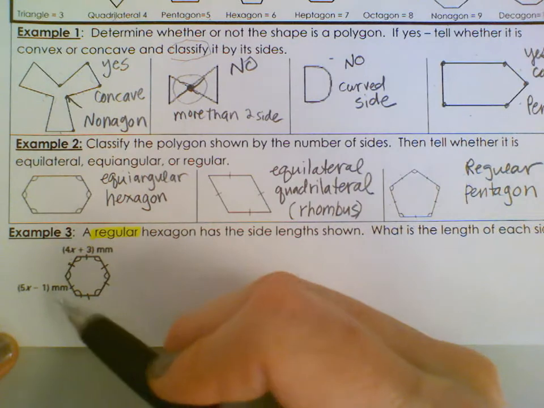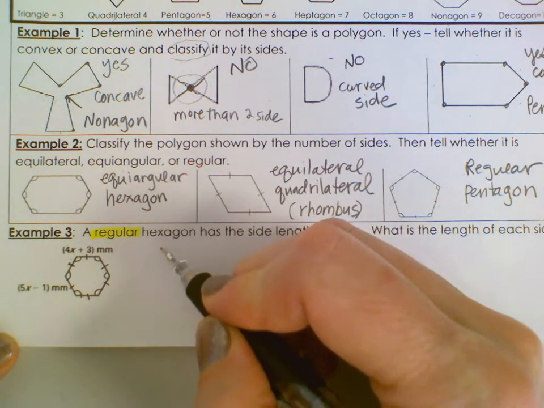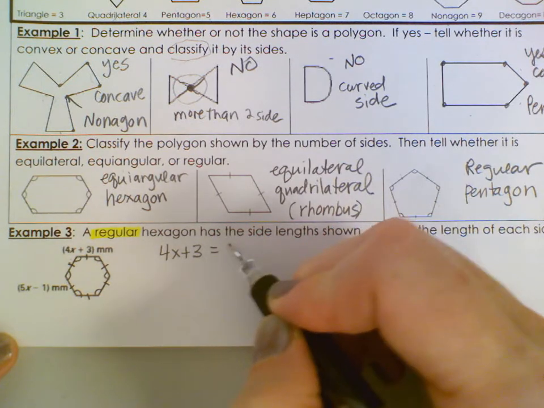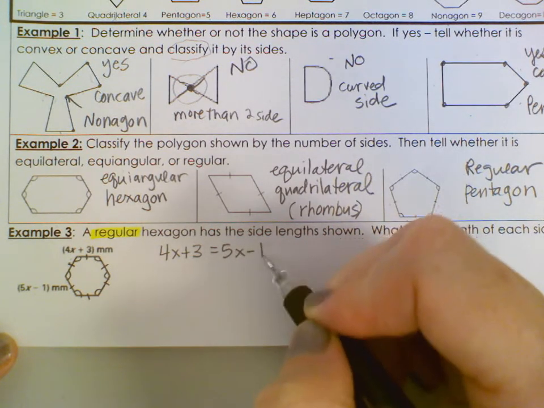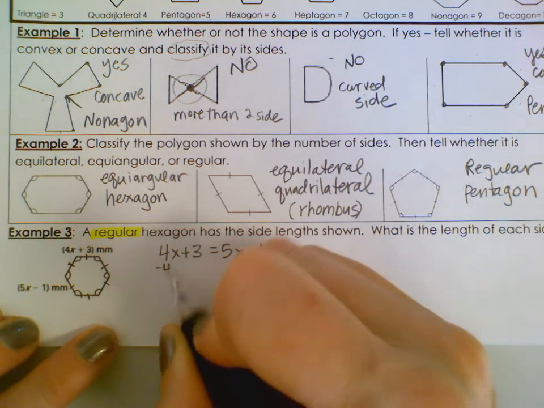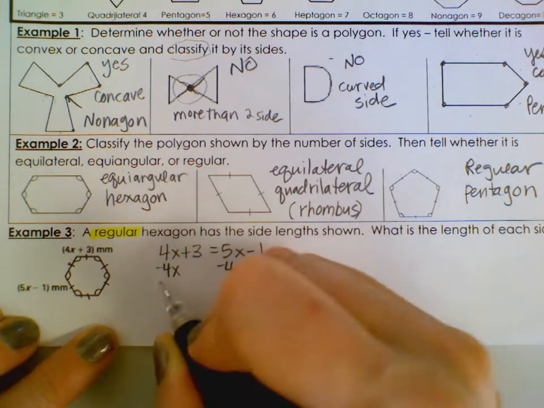So I guess the angles aren't really going to help us on this one, but the sides are going to help us. So even though they didn't give us all the sides, they gave us 2 sides. And we would know then that those 2 sides have to be equal to each other. So that's where this setup begins. Okay, we'll go ahead and solve.